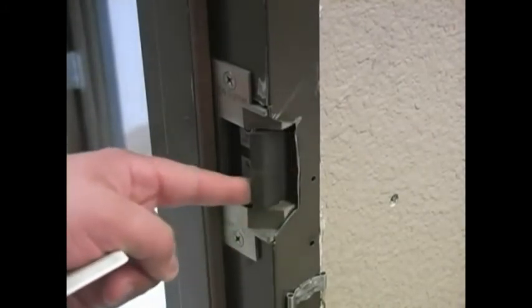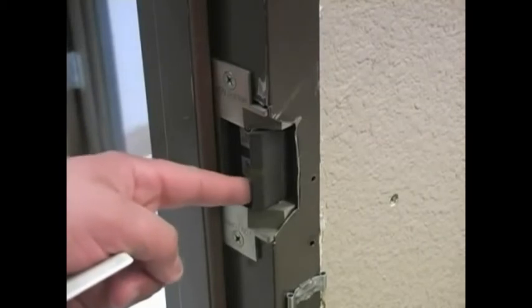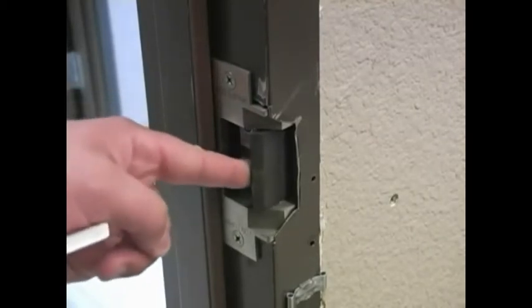Once the couple of seconds runs out and the door is now locked again, you can see that the door strike will not open. To control your doors, you can either use this door strike system or magnetic locks.